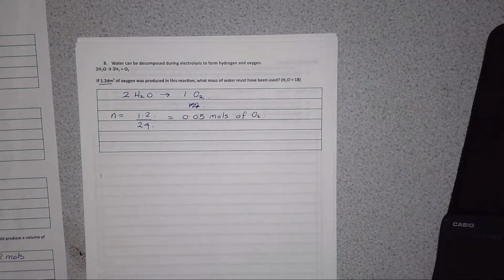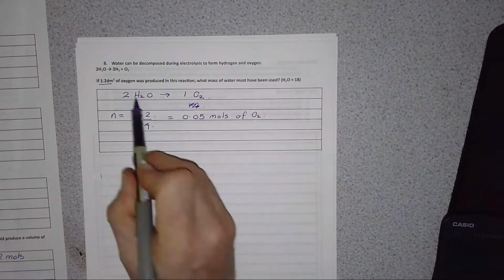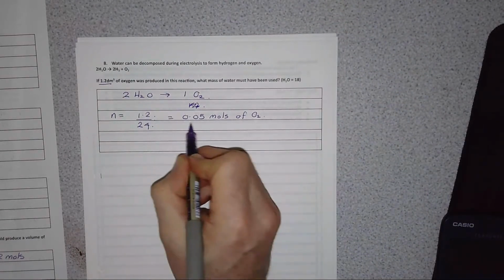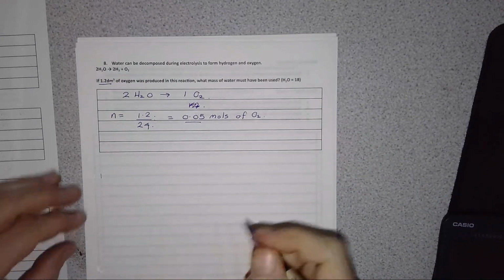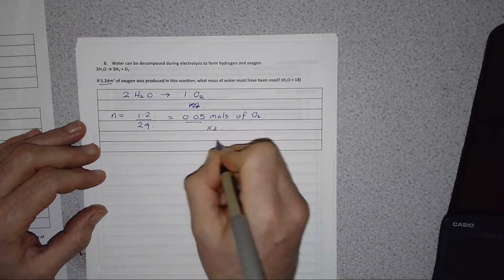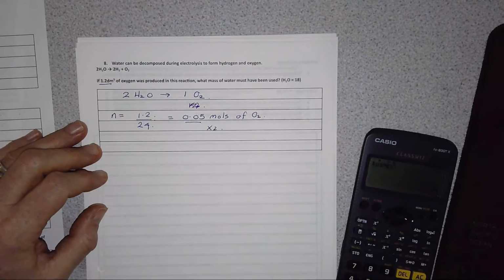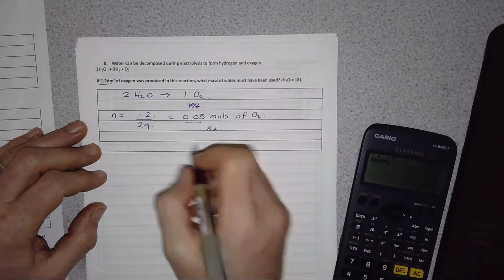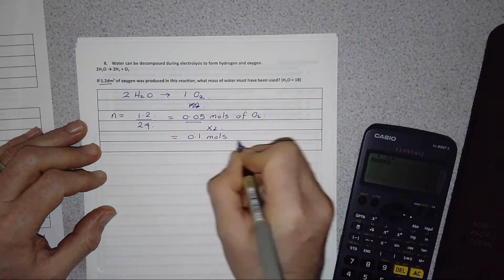Now it is a 1 to 2 ratio. So if we have 1 mole of oxygen, that means we would have needed 2 moles of water. So times that by 2 would be 0.1 moles of water.